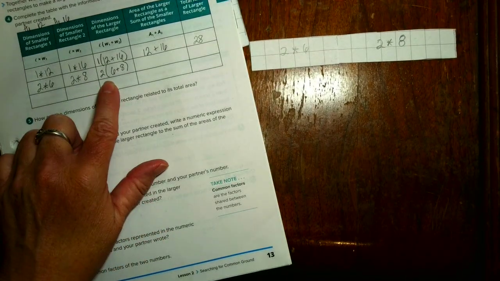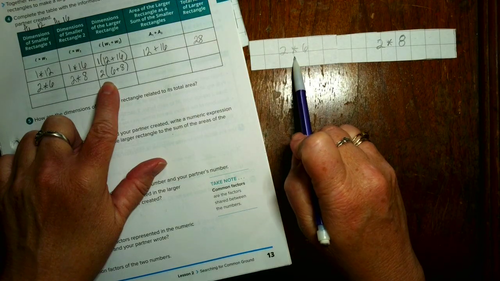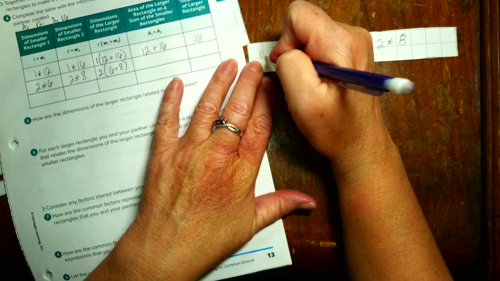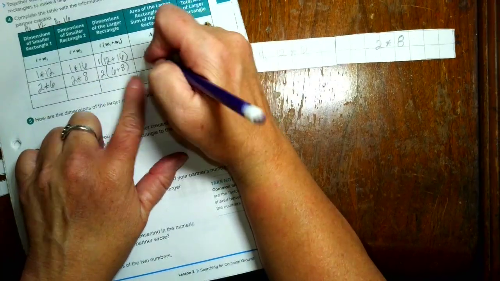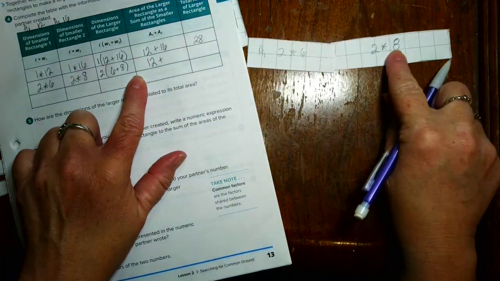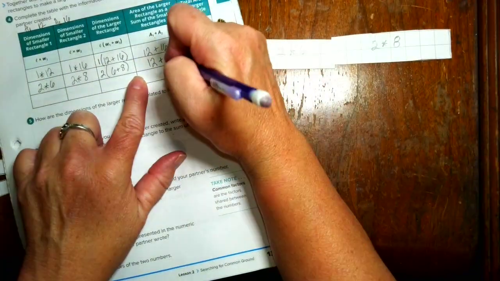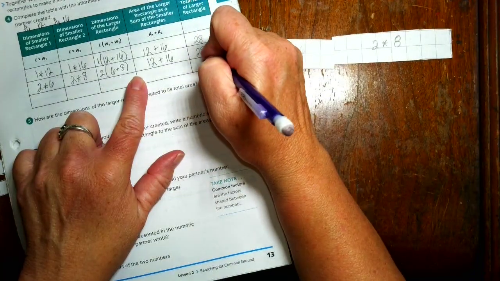Okay, so what is the area of our first rectangle? Our A sub 1. So this one is like the A sub 1. So this would be 2 times 6, 12. And the area of this rectangle is 2 by 8, 16. And again, when we add those together, we still get 28.